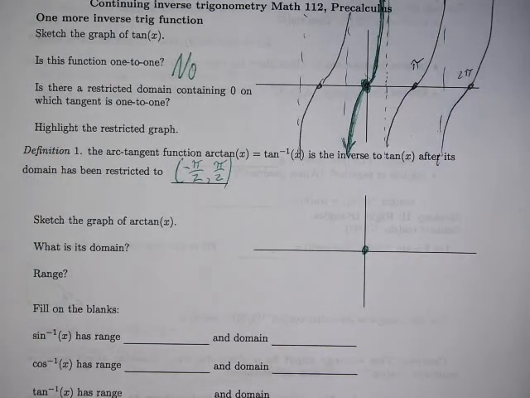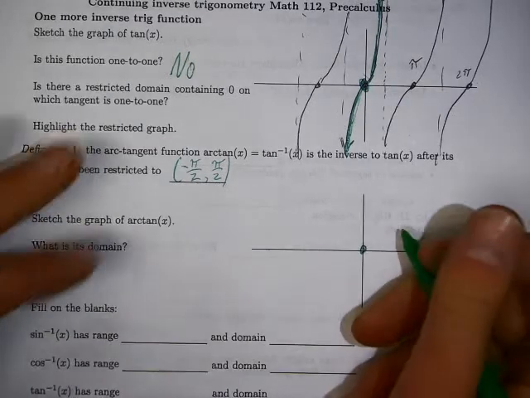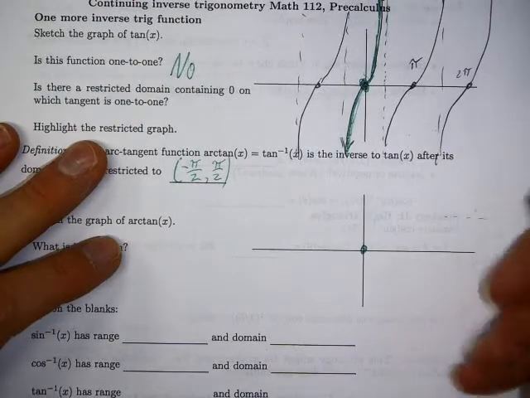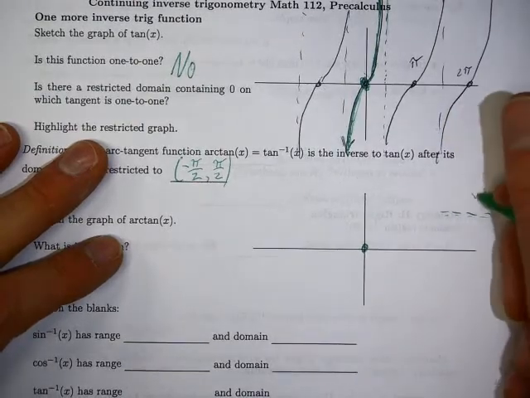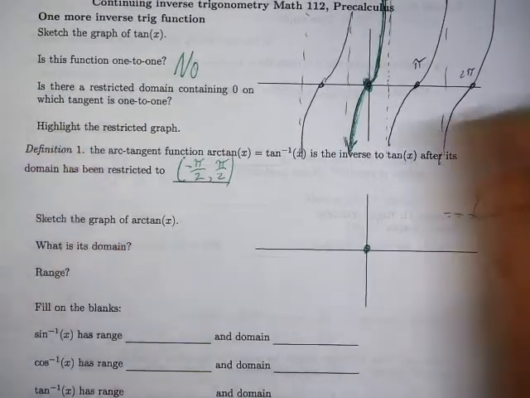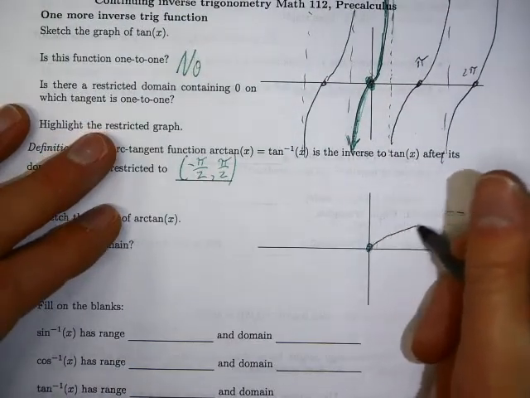I see a vertical asymptote here at pi over 2. So will inverse tangent have a horizontal asymptote? What will be the y value of that horizontal asymptote? Pi over 2. So there will be this horizontal asymptote at y equals pi over 2. It'll come up to reach it.